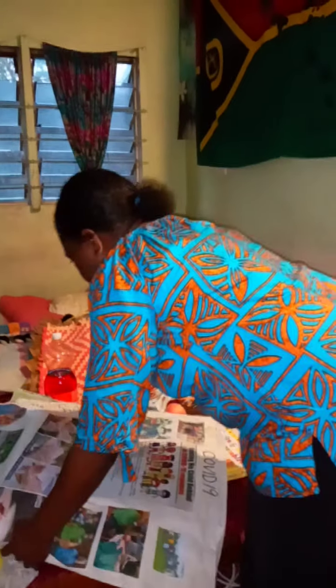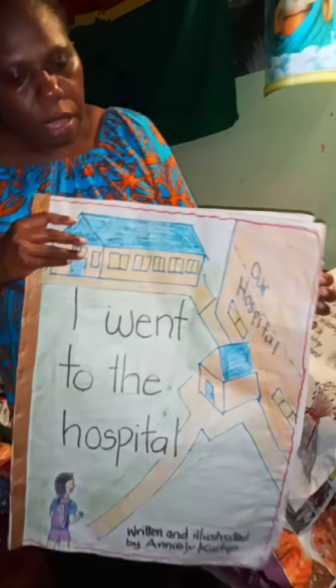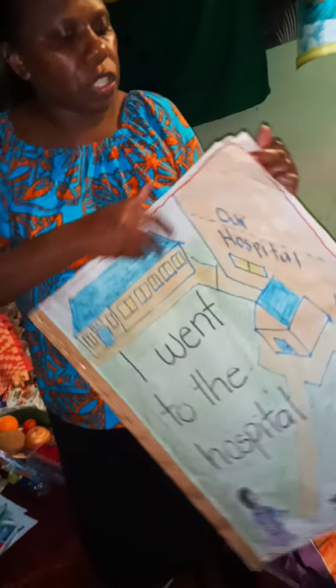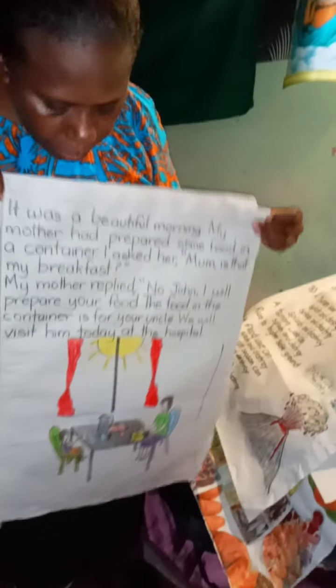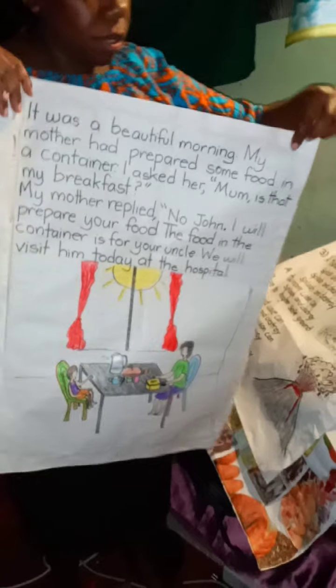After that, there's also a story based on a child who went to the hospital. It's called I Went to the Hospital, so we're going to look at the story together. So that is a book on that.